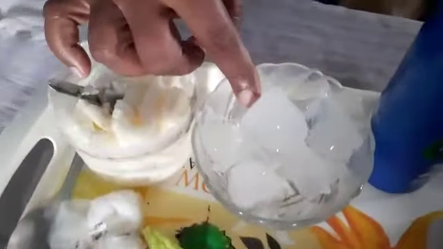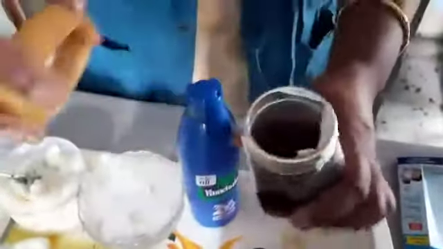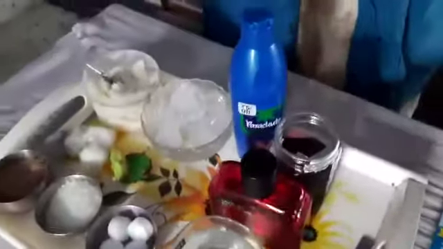This is ice, coconut oil, honey, perfume bottle, water, and this is a camphor.